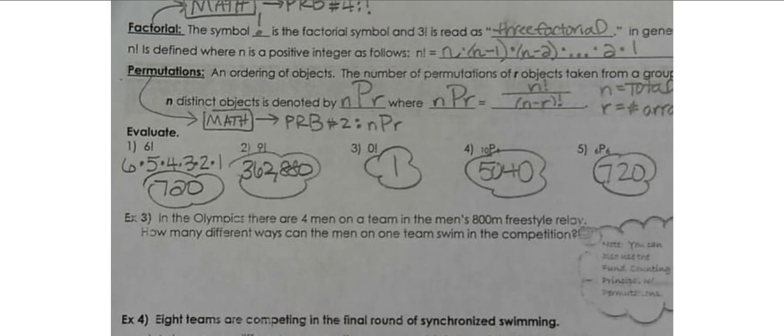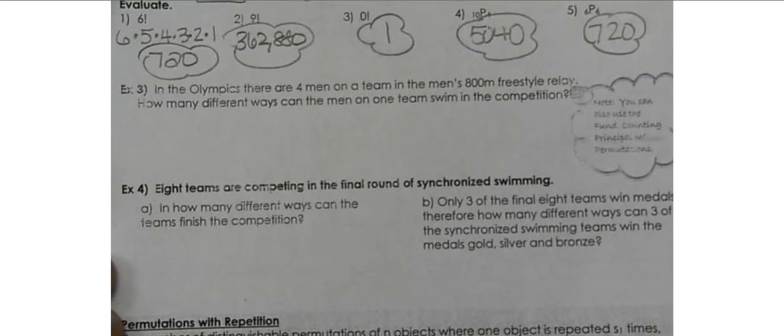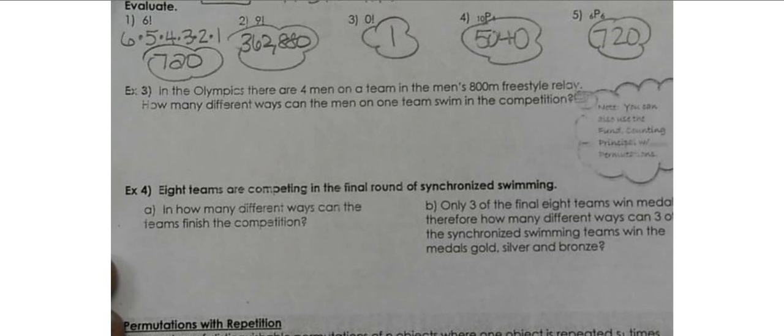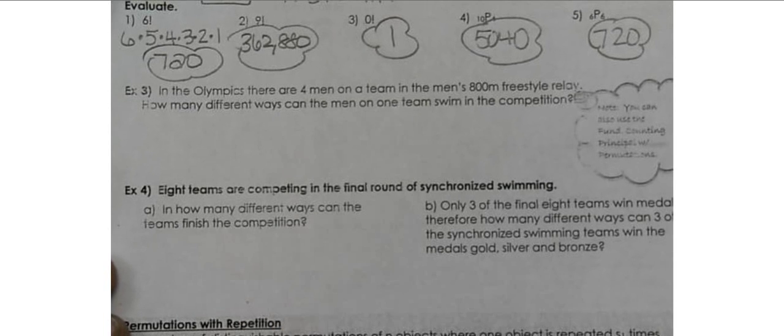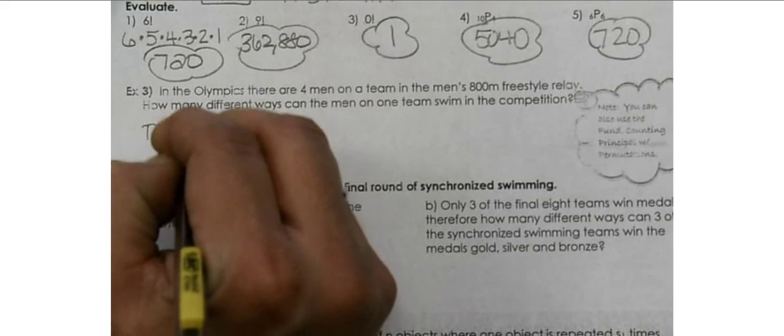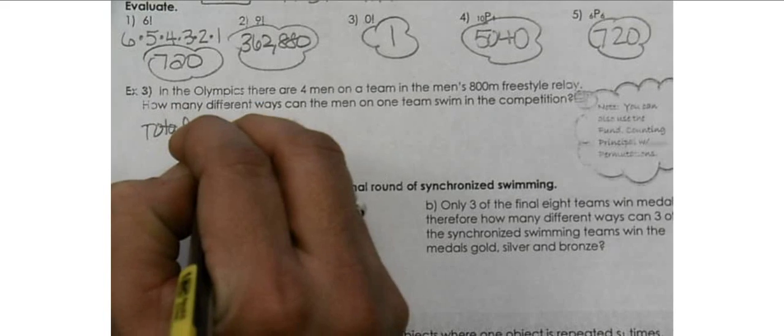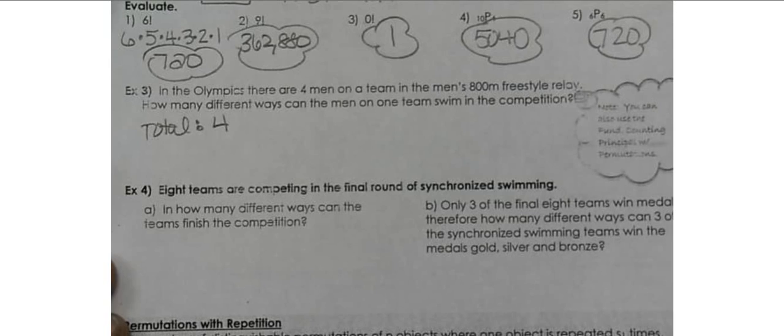So let's use a permutation in a word problem. It says, in the Olympics, there are 4 men on a team in the men's 800-meter freestyle relay. How many different ways can the men on one team swim the competition? Well, how many total swimmers do they have on this team? They have 4 swimmers on the team.